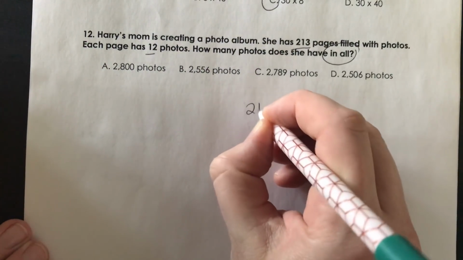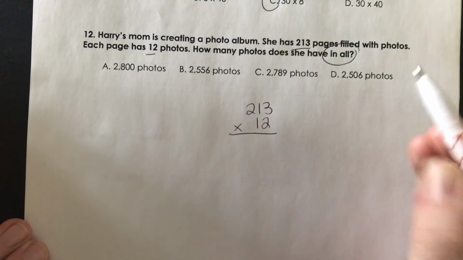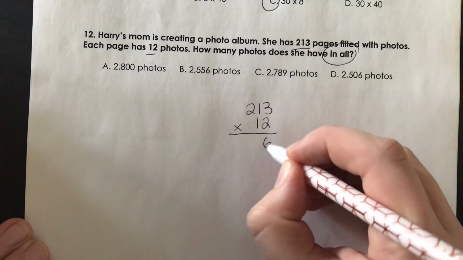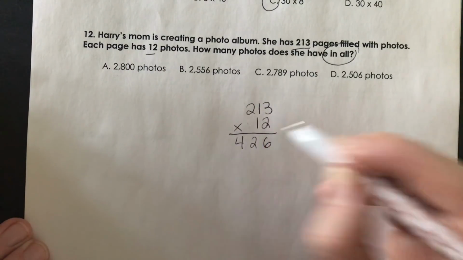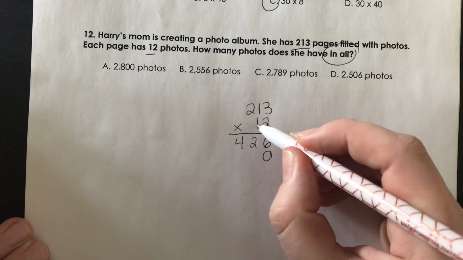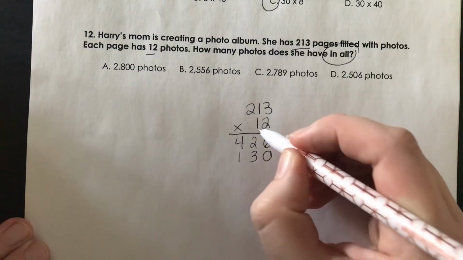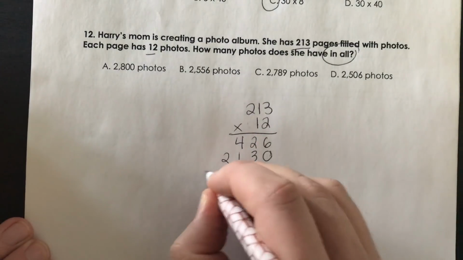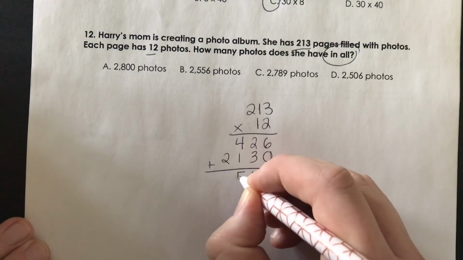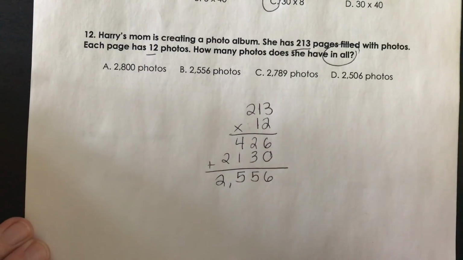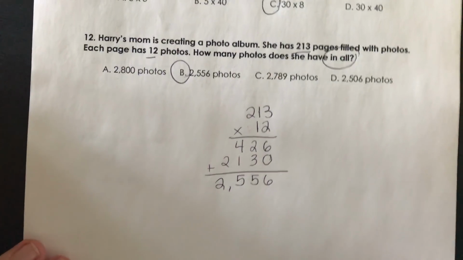Okay, so we're going to multiply 213 pages times 12 photos on each page. 2 times 3 is 6. 2 times 1 is 2. 2 times 2 is 4. Placeholder, 1 times 3 is 3. 1 times 1 is 1. 1 times 2 is 2. Now we add them up. 6, 5, 5, 2. So there are 2,556 photos altogether.